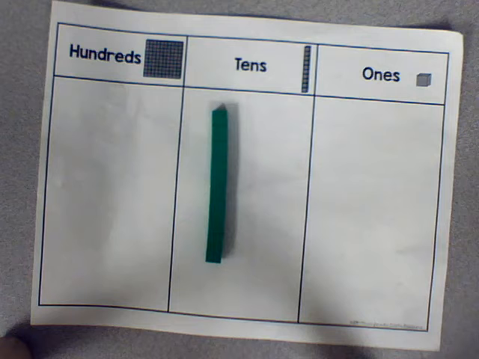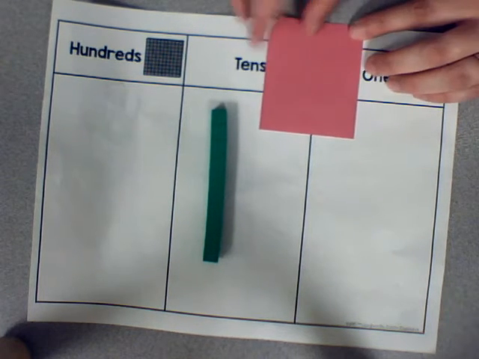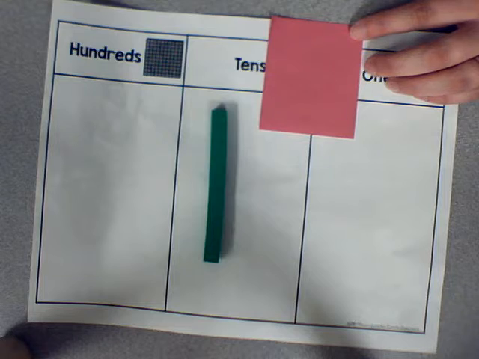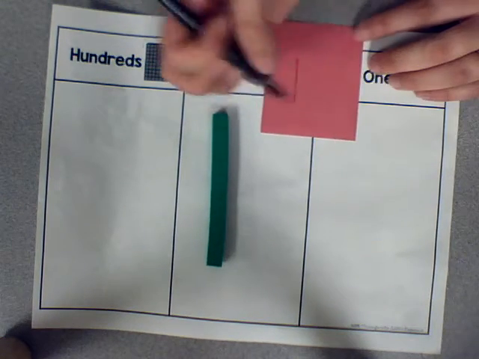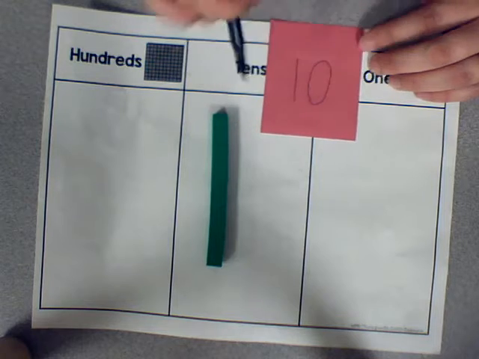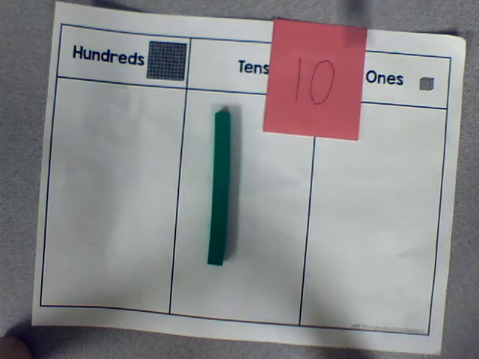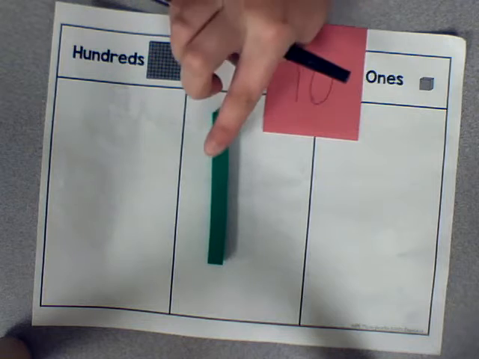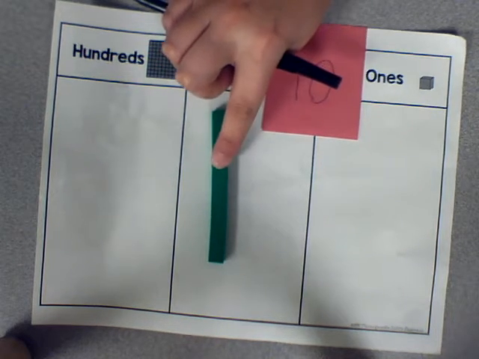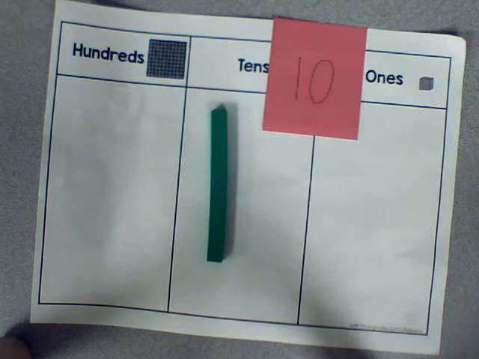So right now, if I were to write down this number, I have a 1 in the tens place, and I have 0 in the ones place. This is showing me the number 10. This is a tens rod, and when I count it by 10, I can point to it and say 10. And I have no leftover ones, so this is just the number 10.